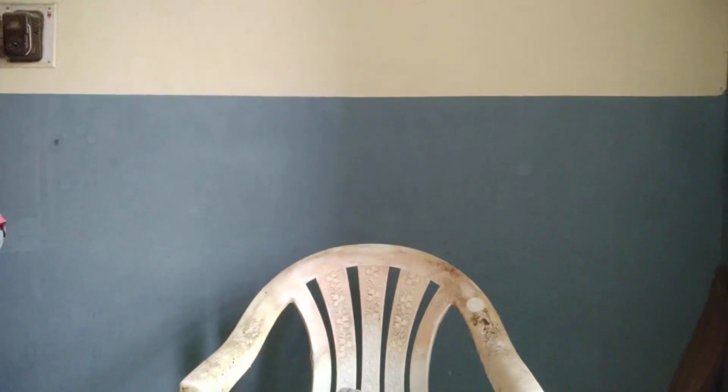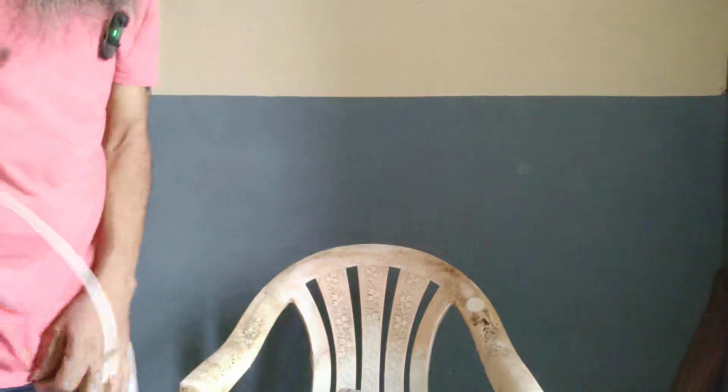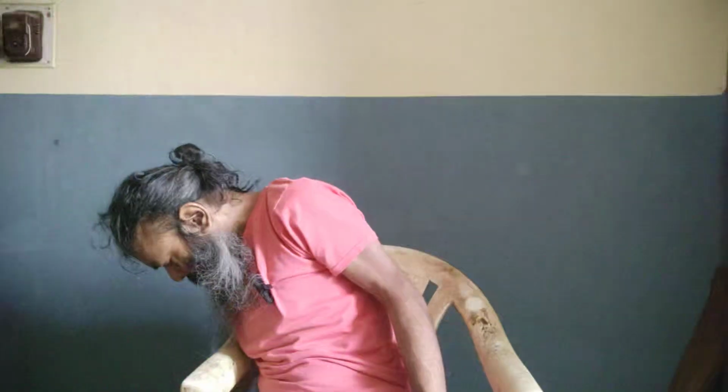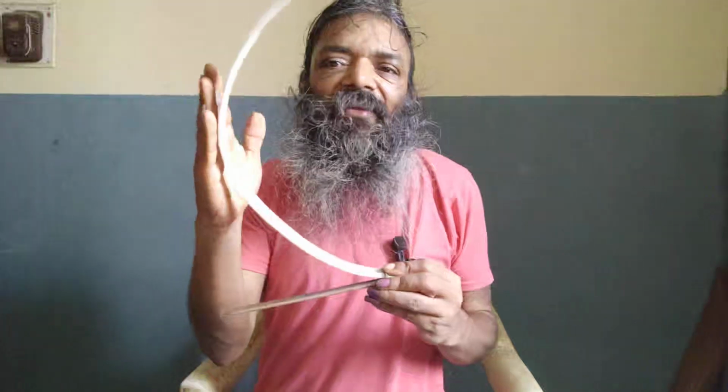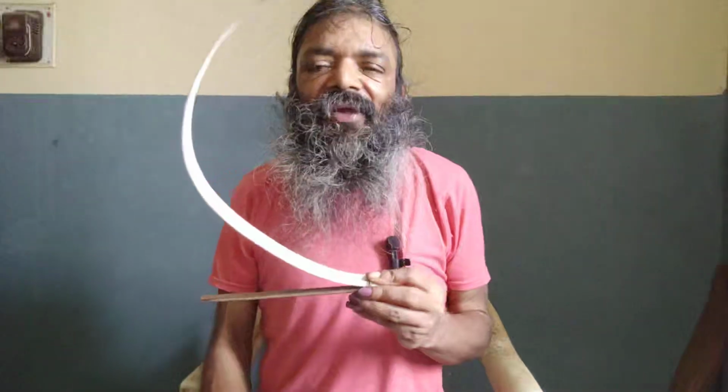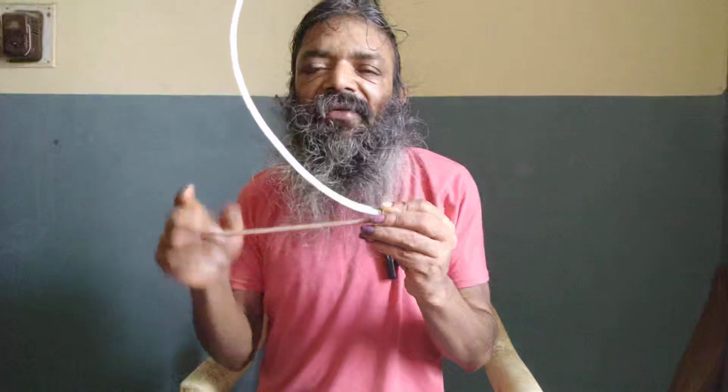Okay, so what is the line for which we are trying to find the perpendicular line equation? Our line is this. I'm sorry, this is the x-axis. Our line is this. If this is the equation of a line, what is the equation of the line? The equation of the line is y equal to x square.